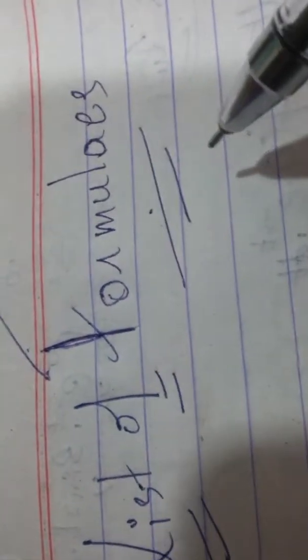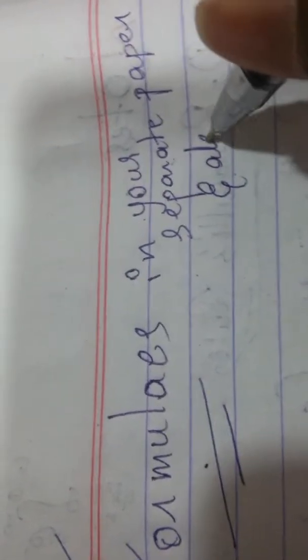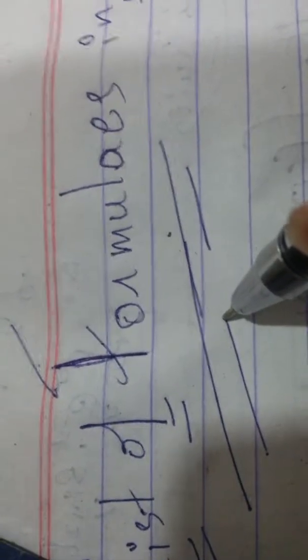You must have the list of formulas on a separate paper and also in your mind. You must learn this list of formulas by heart.